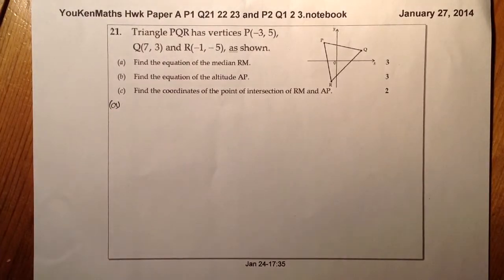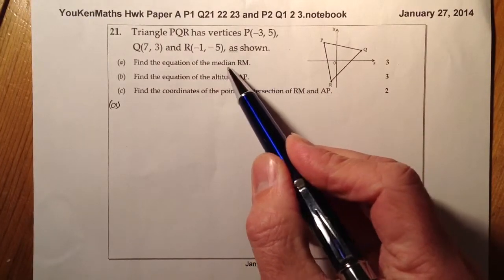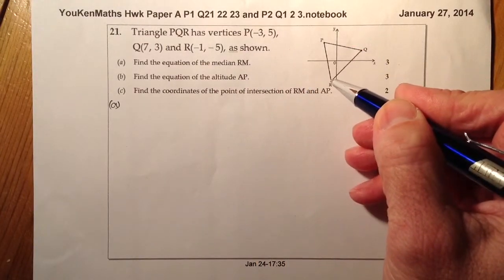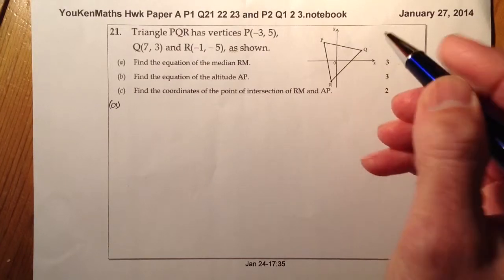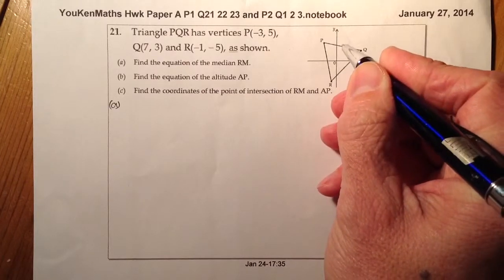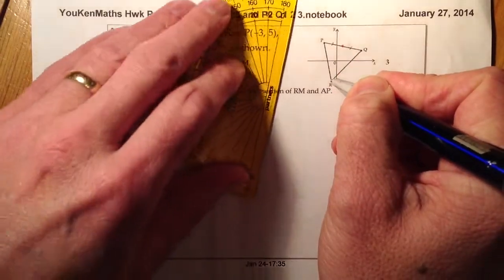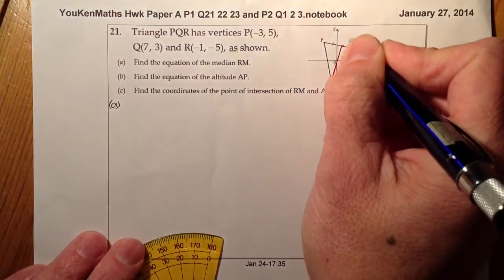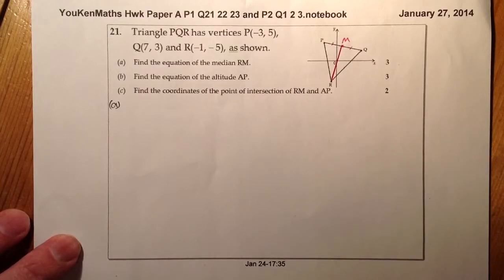On the diagram, I've got a diagram there, so I can draw in to see what I'm going to be trying to do. I'm going to try and find the median RM. Remember, the median is a midpoint and it'll be across from R. It's going to be RM. Across from R is this line PQ, so I'm going to try and find a midpoint. That side there is the same as that side. Then I'll be looking to find the equation of that line there, and that should be the point M that's there. Let's go ahead and do that to start with.